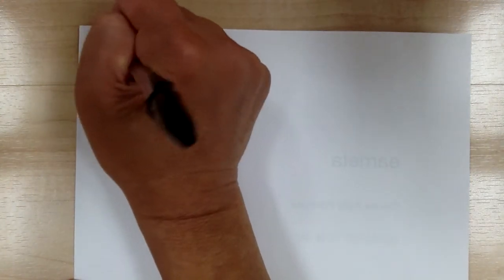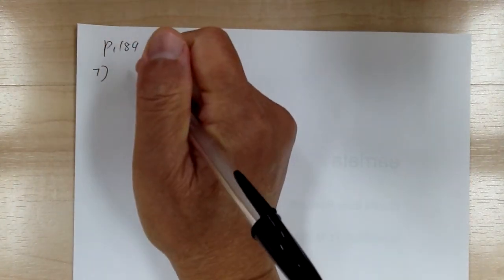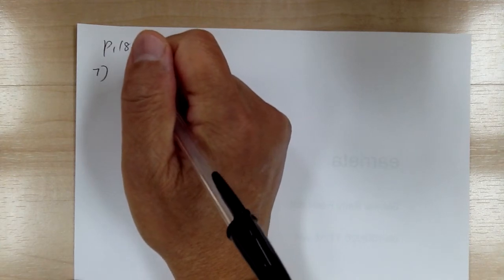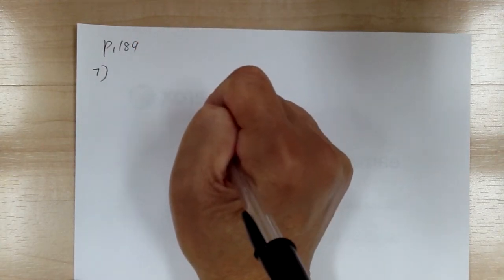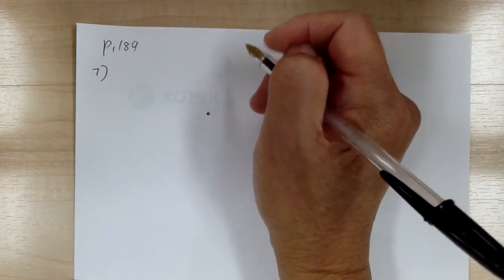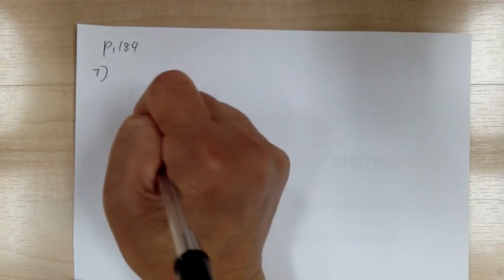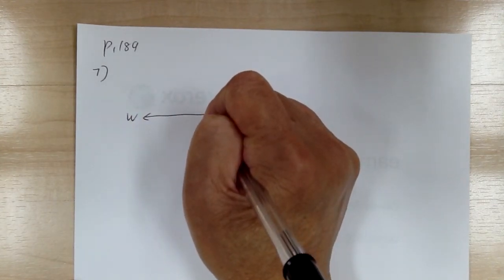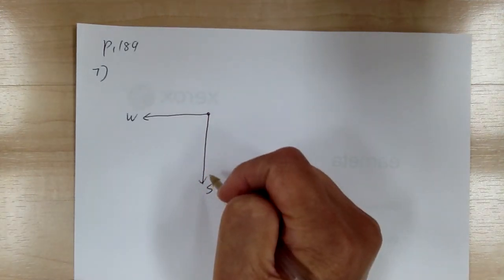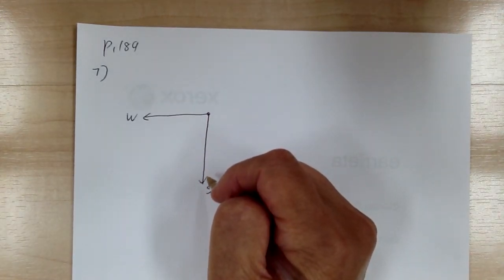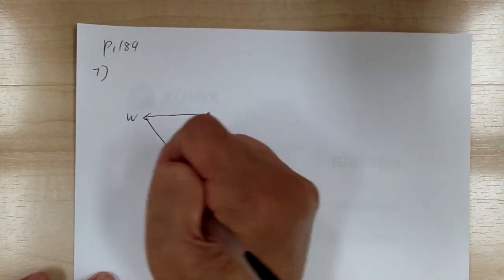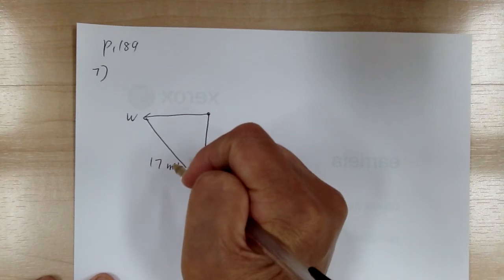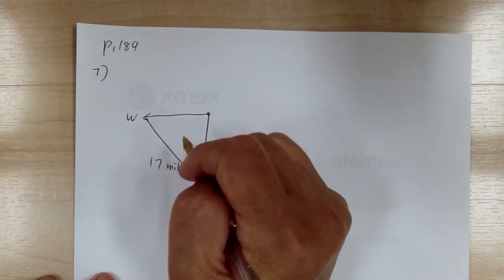Okay, let's go to number 7. Two ships leave port. One sails due west. It doesn't matter if you don't know the direction, but the proper direction would be that west is going this way. The other sails due south, so it would be this one here. Sometime later they are 17 miles apart. So this is 17 miles apart. And it says one is 7 miles further from the port than the other.